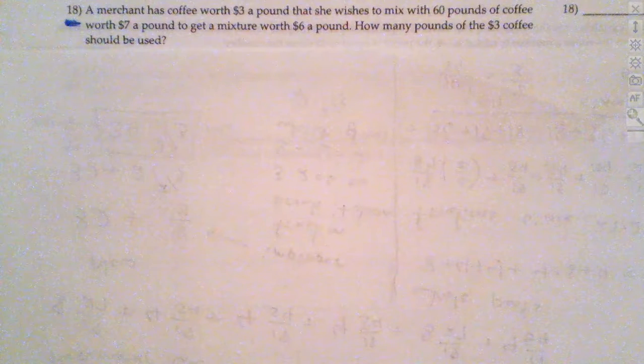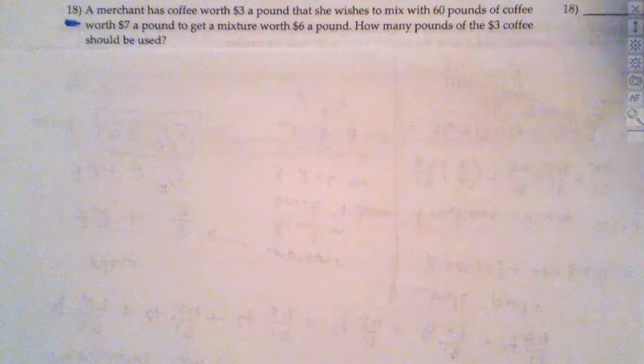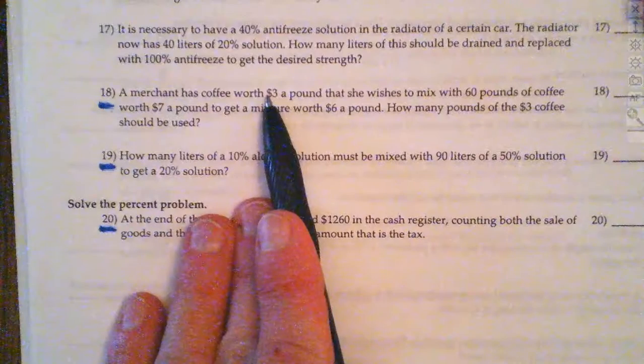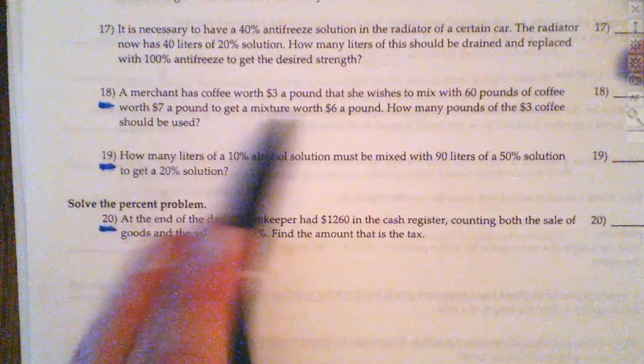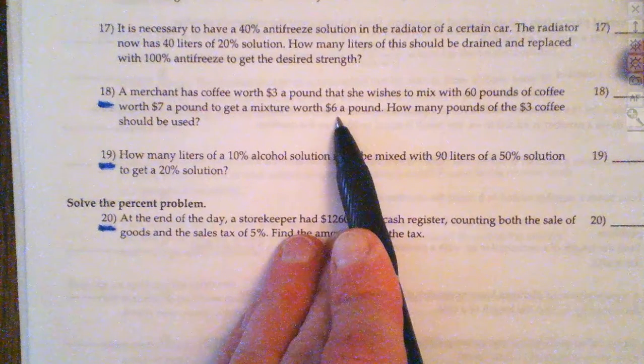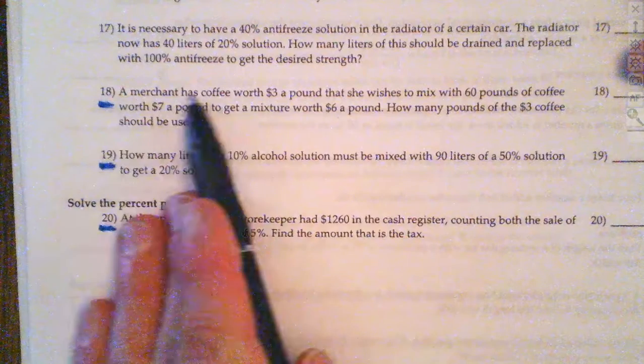So for question 18, what we're looking at is mixing coffees together. Different varieties of coffees. They cost different amounts of money. So let's now look at question 18. A mixture has coffee that's worth $3 a pound. Mix it with 60 pounds of coffee that's worth $7 to get a $6 per pound mixture. So we want to mix two different types of coffees. And this is question 18.